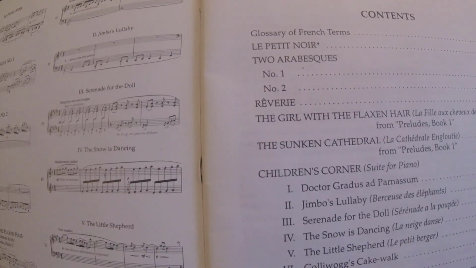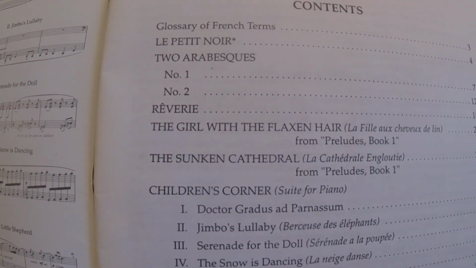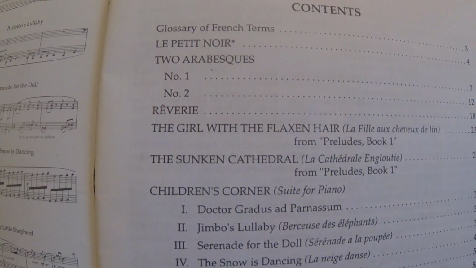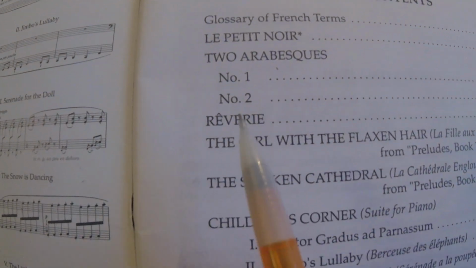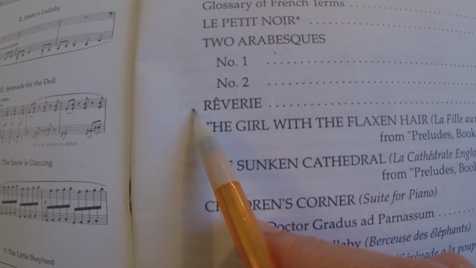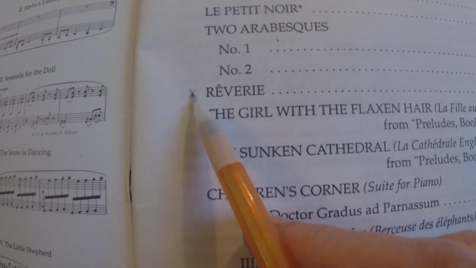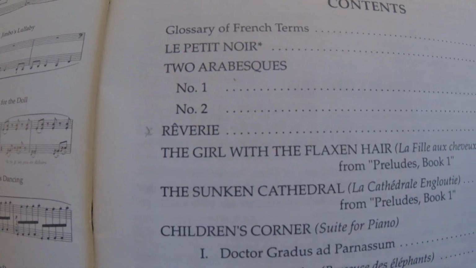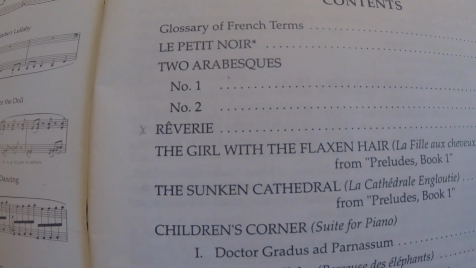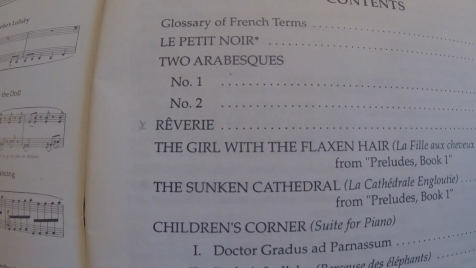So let me turn the camera around, and I'm going to show you the table of contents. That way you can see the titles, and if you need to write some things down or you need to just push pause and go search for it on your phone, you can do that too, or on your laptop, whatever you're using. So one of the pieces that's not too difficult that I think you could enjoy, and is kind of in the same style as the Clair de Lune, is this Reverie. So it's a nice, quiet, meditative kind of piece, which is kind of what Reverie really is, right? Stopping, thinking. You could actually look up the definition if you don't already know it.